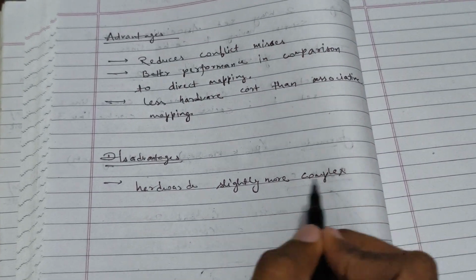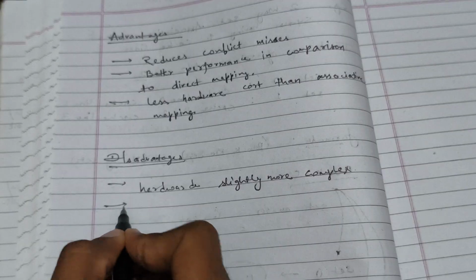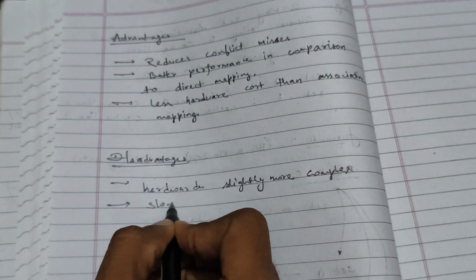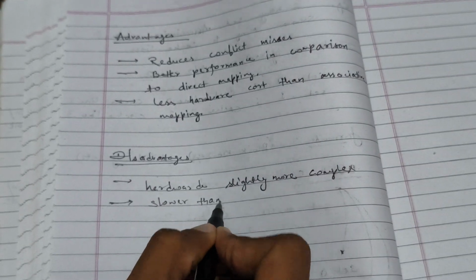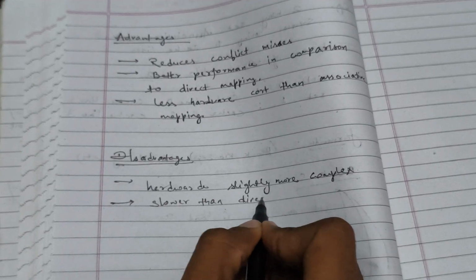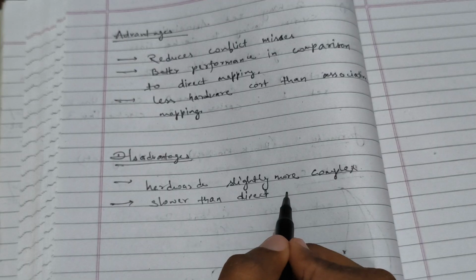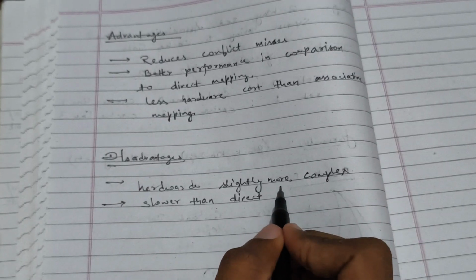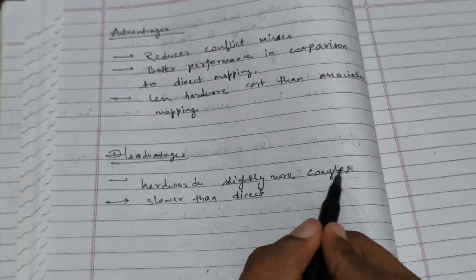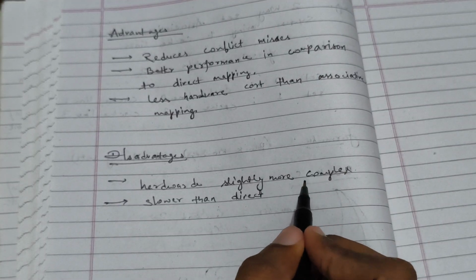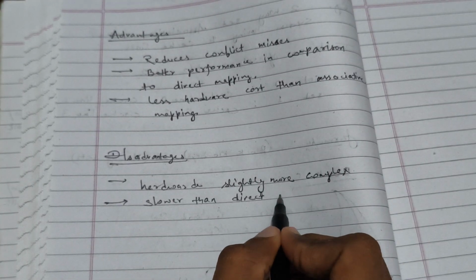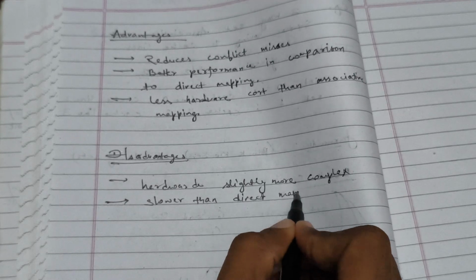Slightly more complex. And yes, it is slower than direct mapping. Why? Because inside the set, even though we are mapping the set through some formula, we are simultaneously looking at all the cache lines for finding the data item. So it is slower than direct mapping.